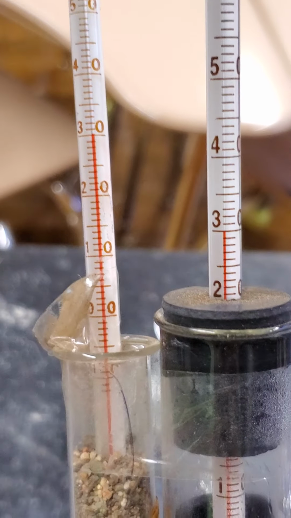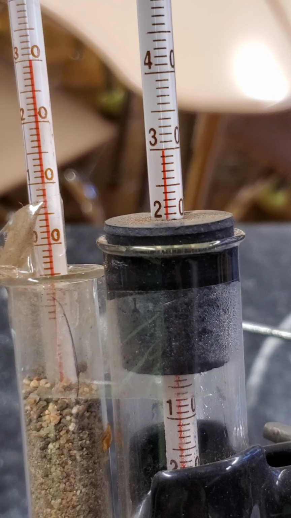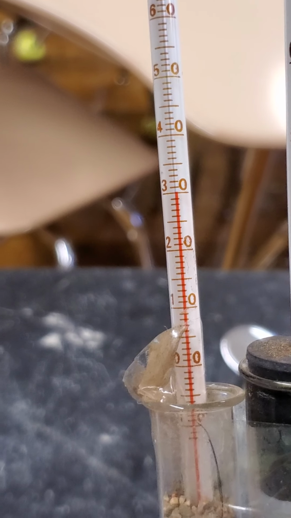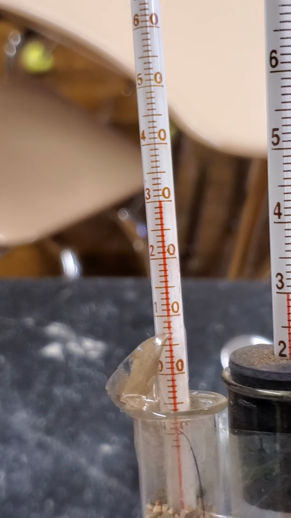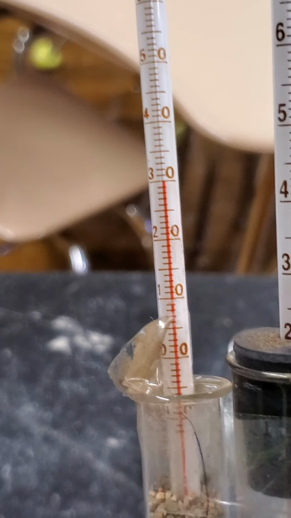So coming up to 30 minutes, the water is still 30 degrees Celsius. The soil temperature drops to 30 degrees Celsius. 7 more minutes.